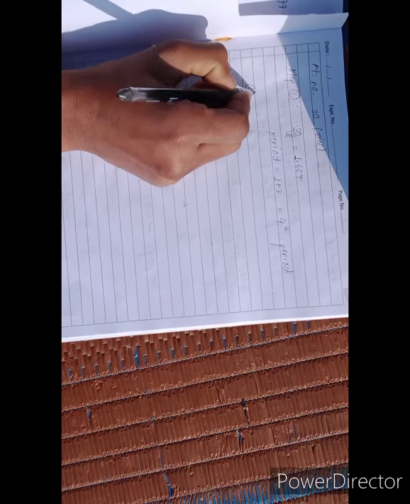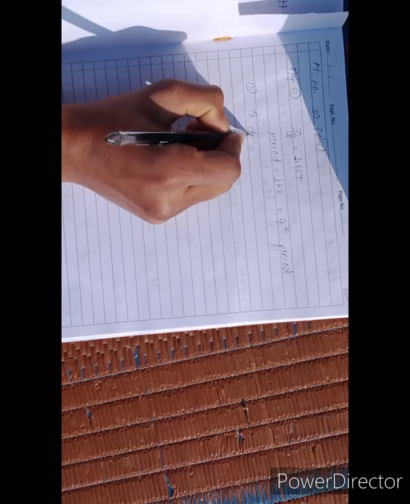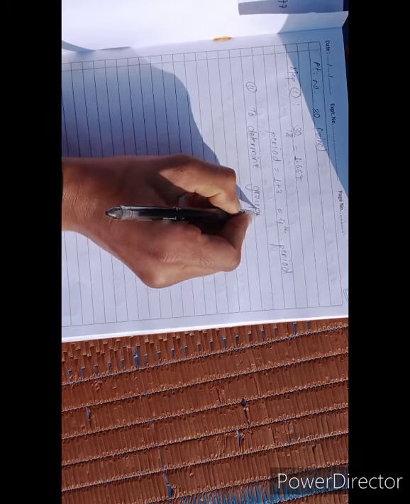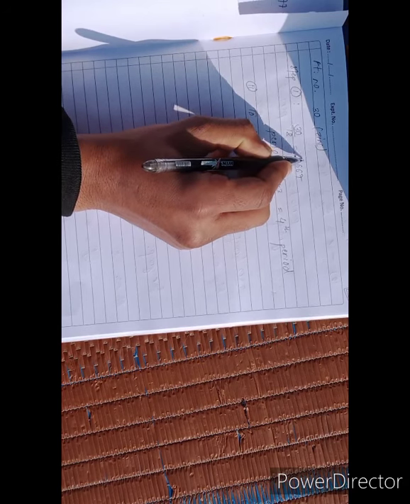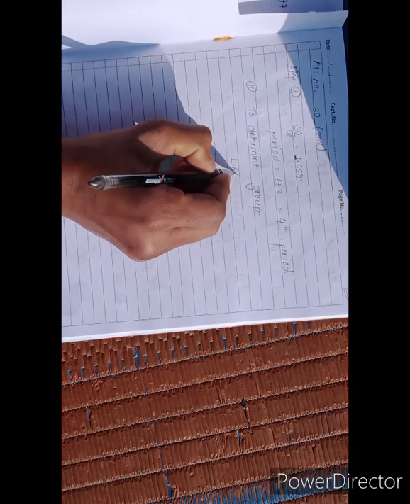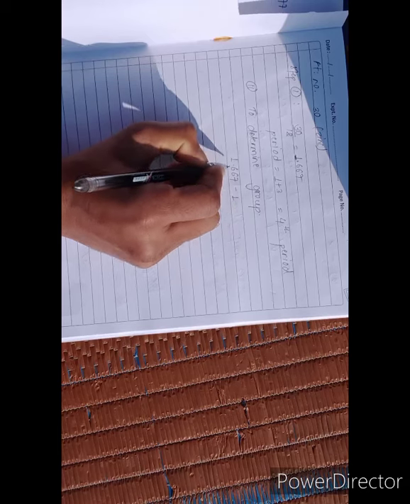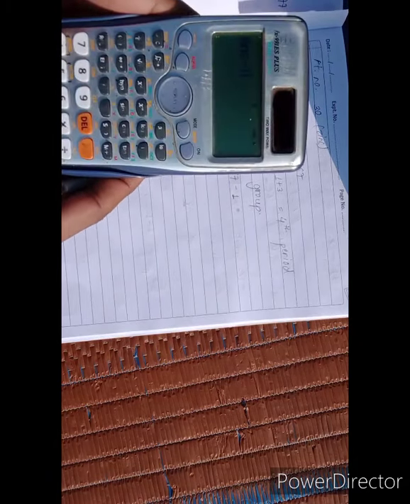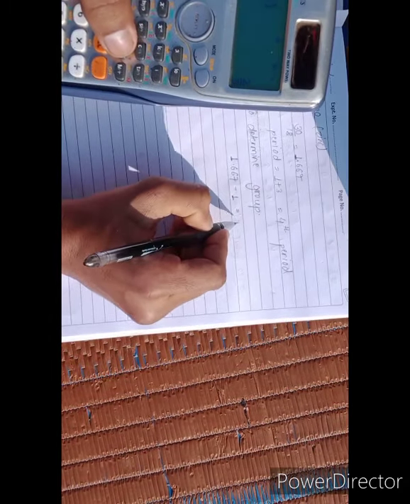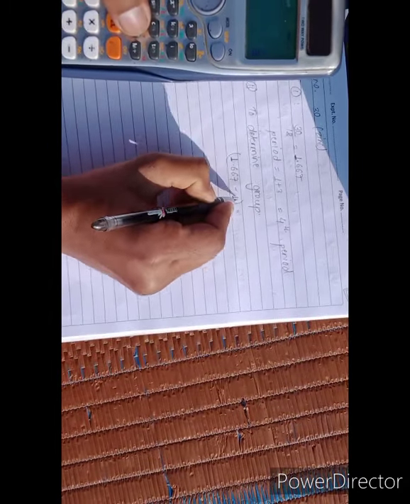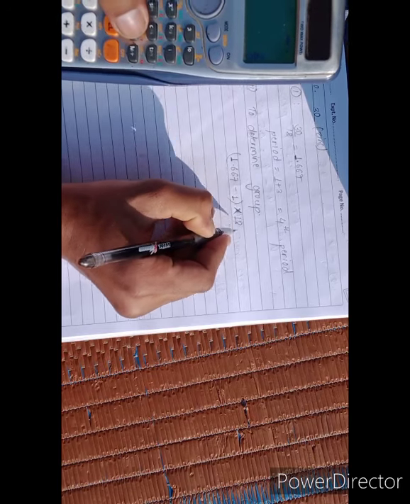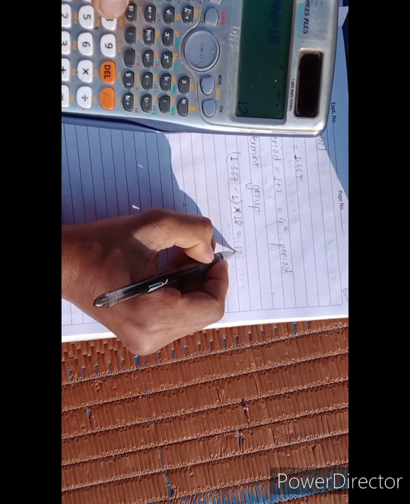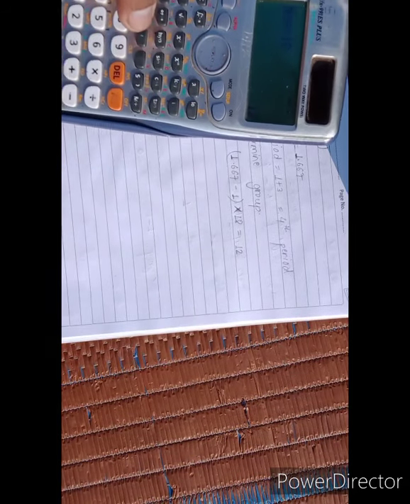And step two, to determine the group, we just subtract this whole number from this number, that is 1.667 minus 1. Then we get 0.667, and we multiply by 18, then we get the 12th column.